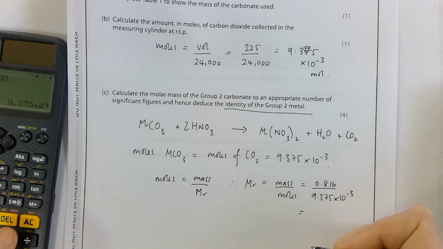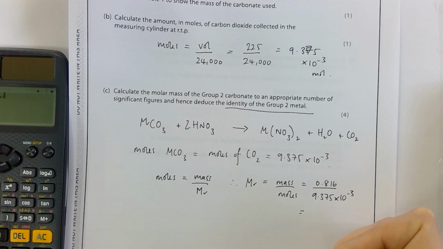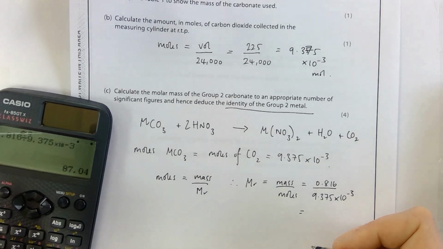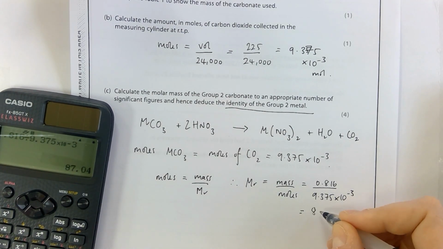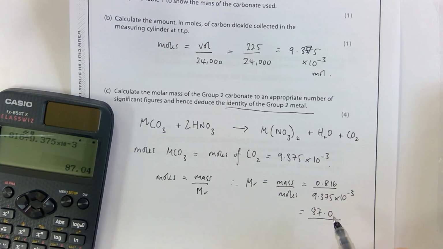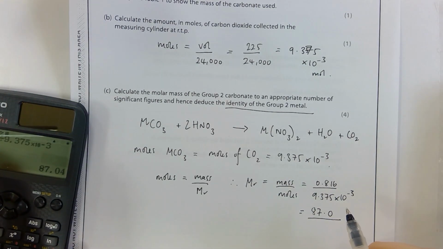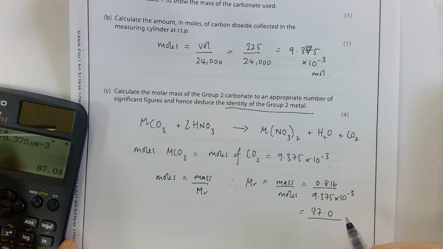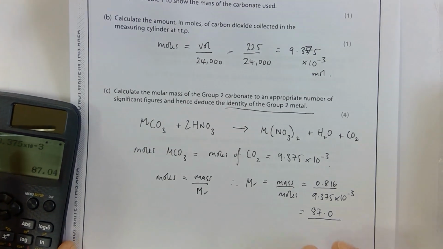Okay, so I'm going to put that through my calculator. 0.816 divided by 9.375 times 10 to the minus 3 gives me 87.04. And I think 1 decimal place makes sense for a relative formula mass. That's what you get at A level for your relative atomic masses in the periodic table, so 1 decimal place makes sense.